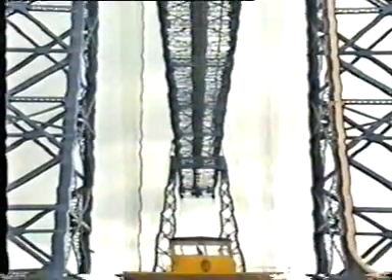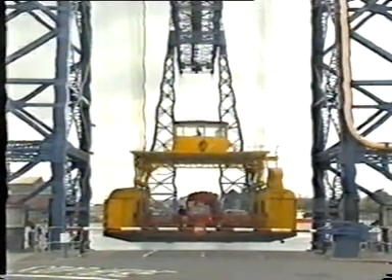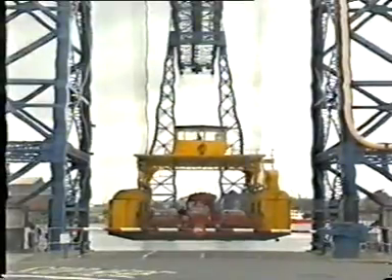A combination of a fixed and a movable bridge is the transporter bridge, very popular around the year 1900, but now out of date.